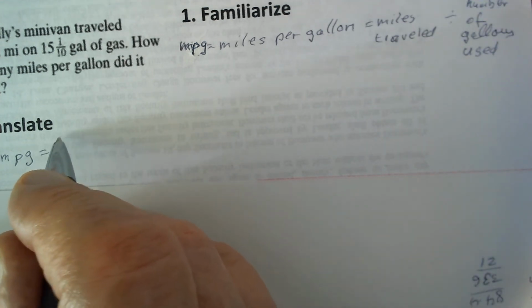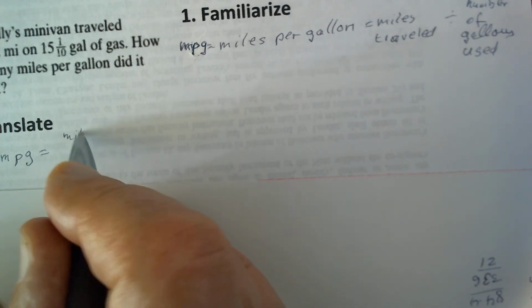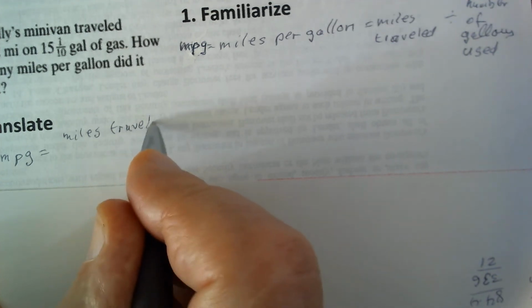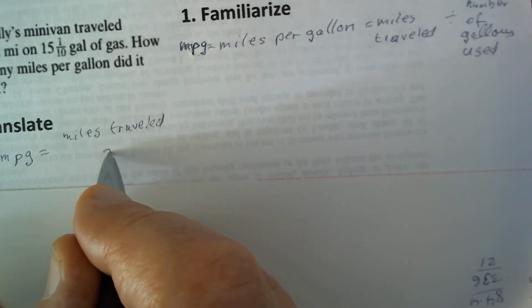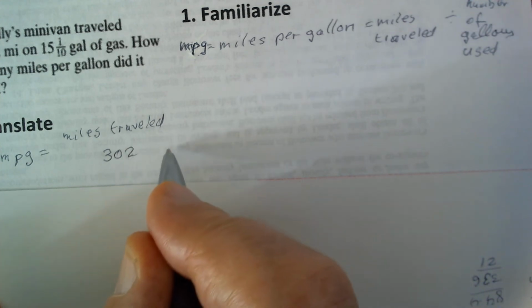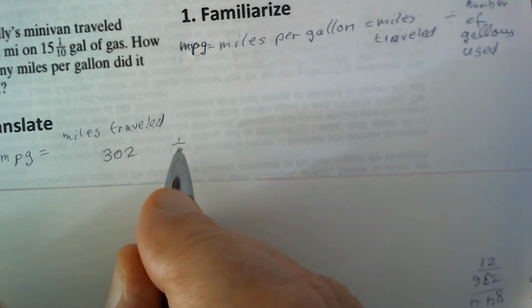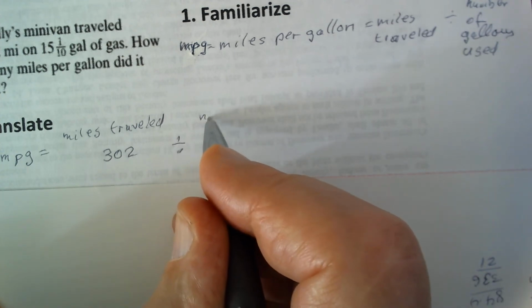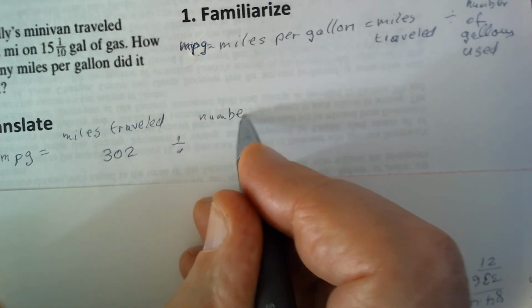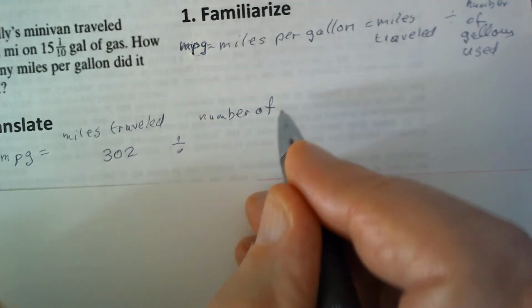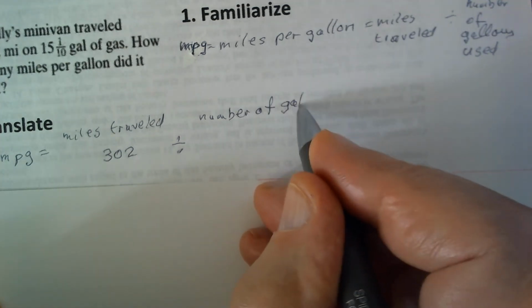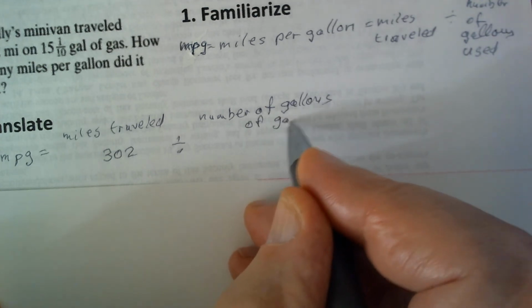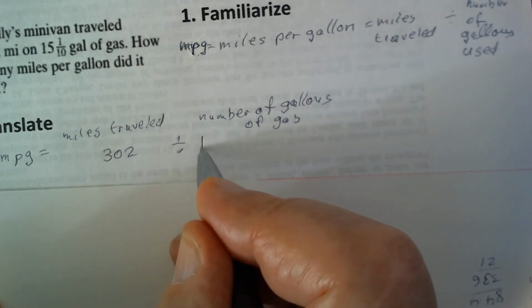Well, miles traveled is 302 divided by the number of gallons of gas, and that's 15 1/10.